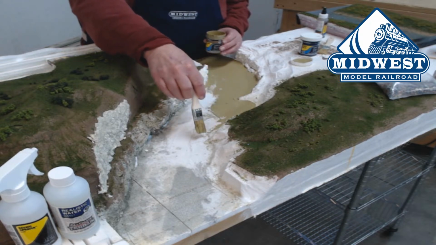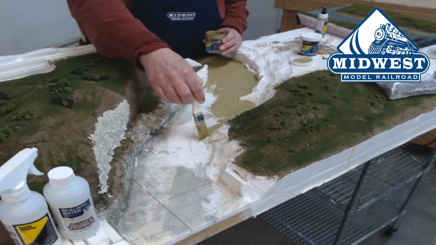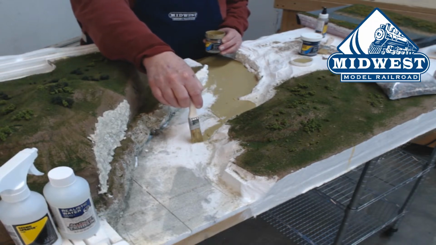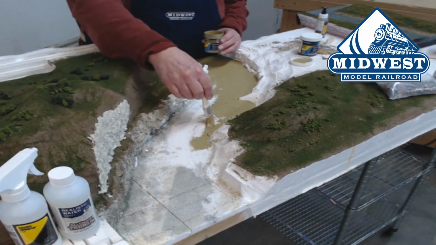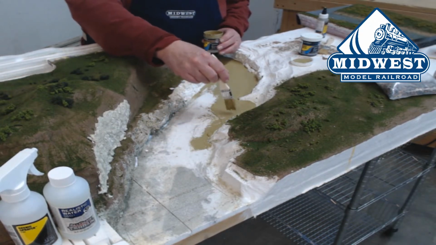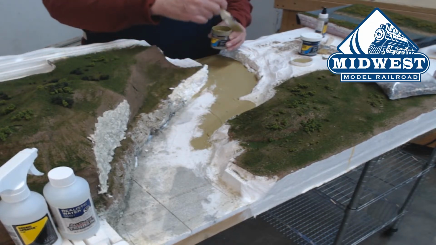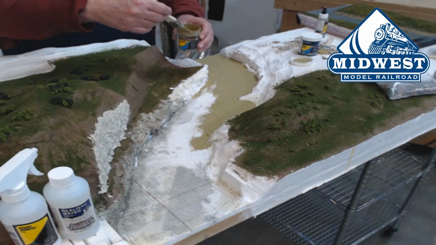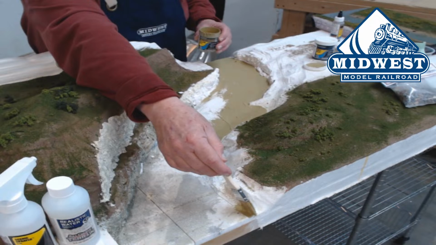There's multiple types of water you can use. I always liked using the realistic water. Some people use multitudes of other things. Woodland Scenics also has one called deep water. It's an epoxy mix, so you got 2 parts to mix with it, which seems like too much work for me, so I like something that I only have to do once.